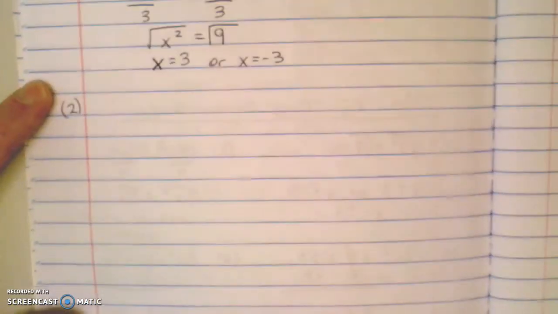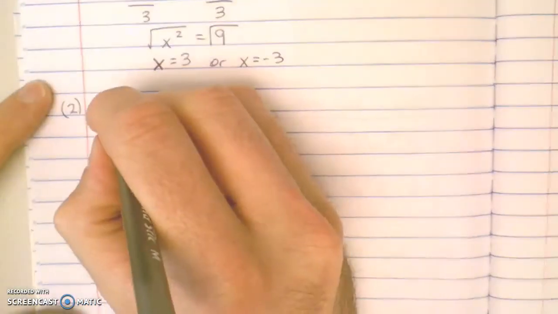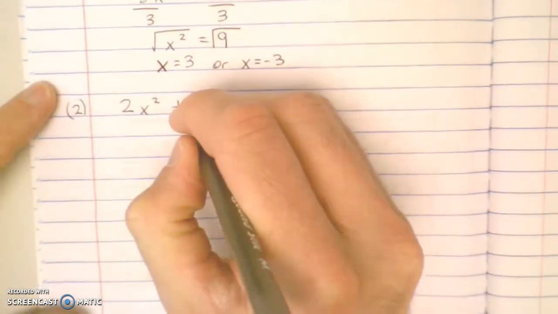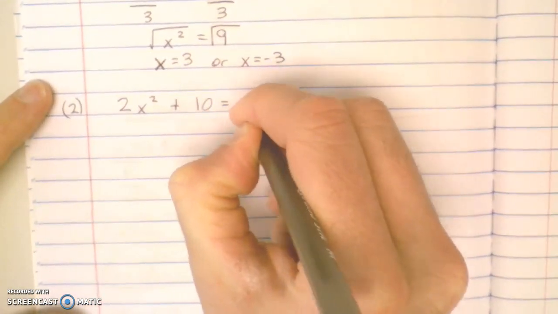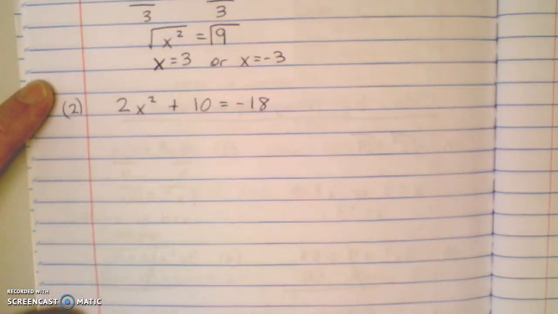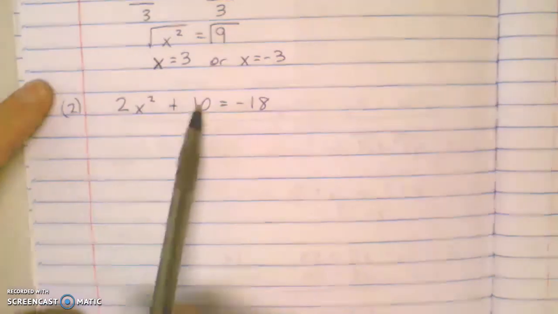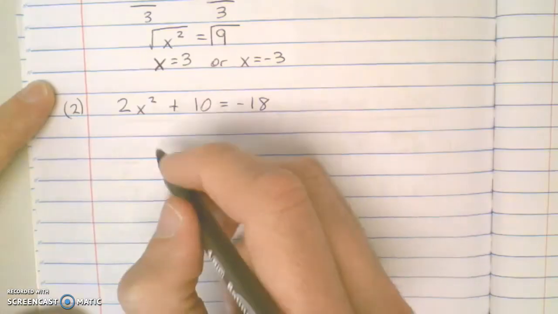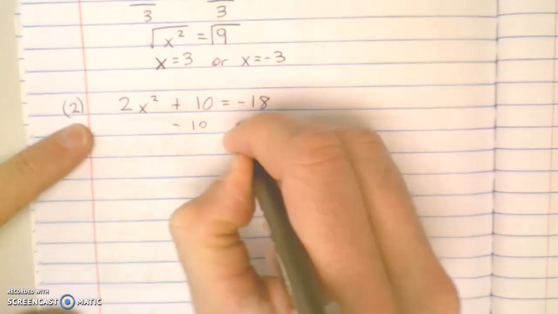It's the same type of problem: 2x squared plus 10 equals negative 18. I'm going to solve this the same way that I solved the one above. I'm going to undo the adding or subtracting, so here I'll subtract 10 on both sides.